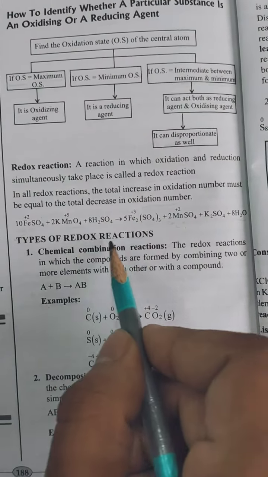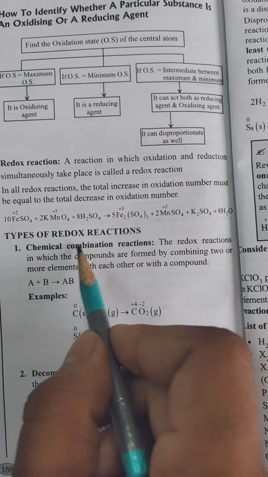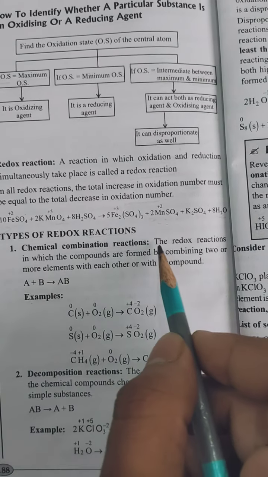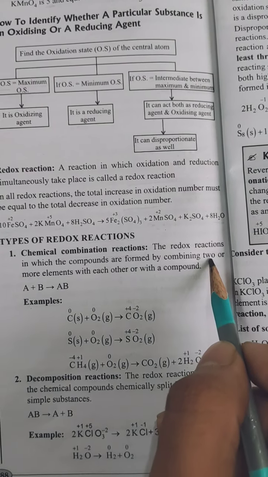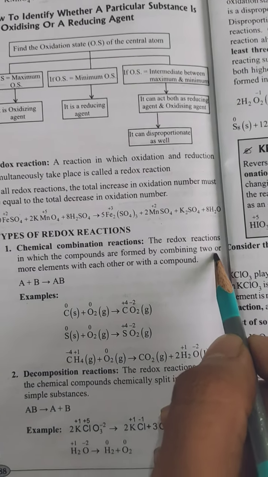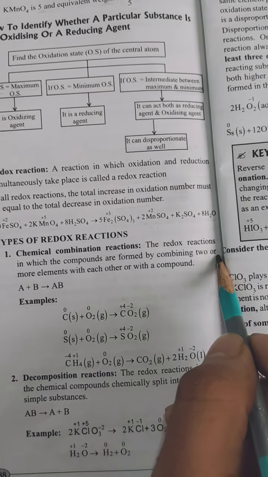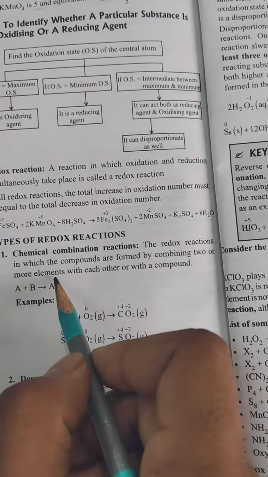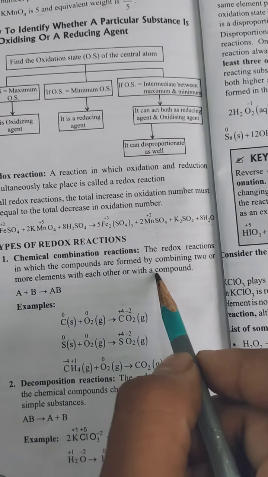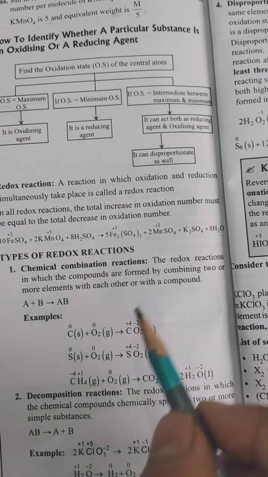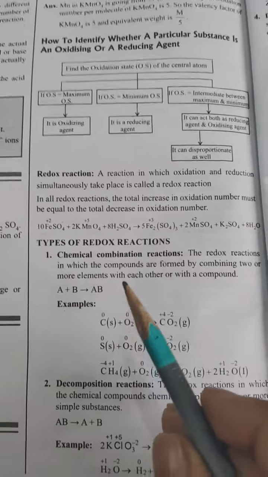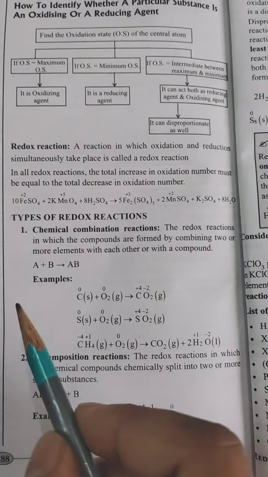Types of redox reaction. First is chemical combination reaction. The redox reaction in which compounds are formed by combining two or more elements with each other or with a compound.